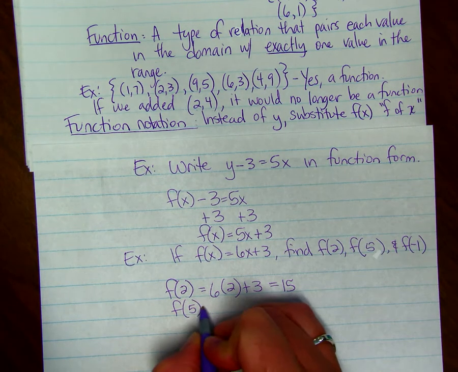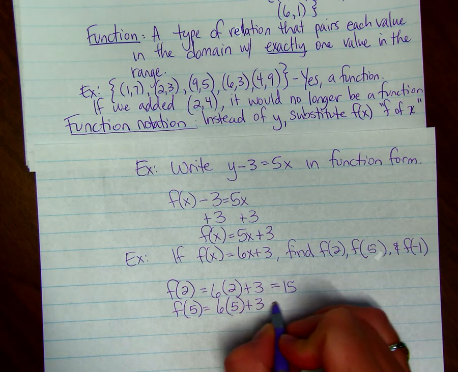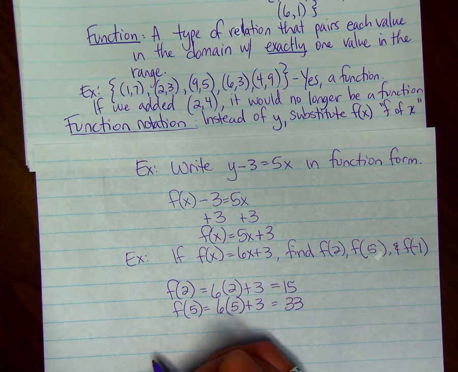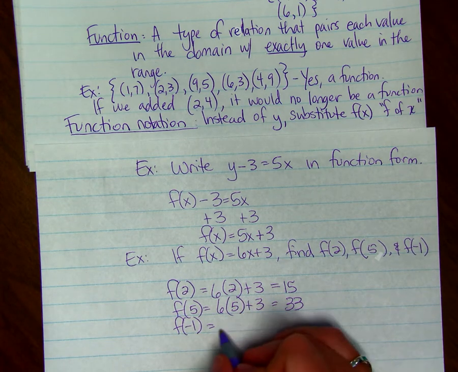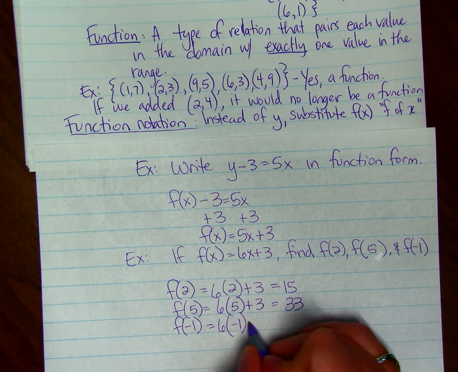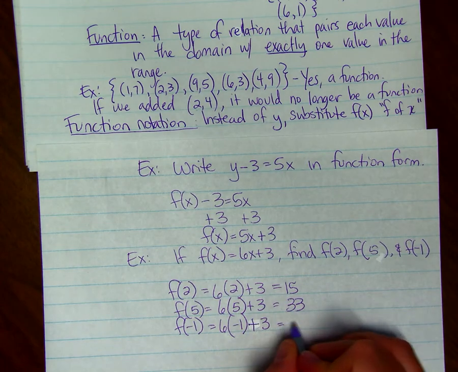f of 5 just says plug in 5 for x. So 6 times 5 is 30, plus we add 3 and we get 33. f of negative 1, we're just plugging in negative 1. So 6 times negative 1 is negative 6, plus 3 equals negative 3. And that's the end of the lesson.